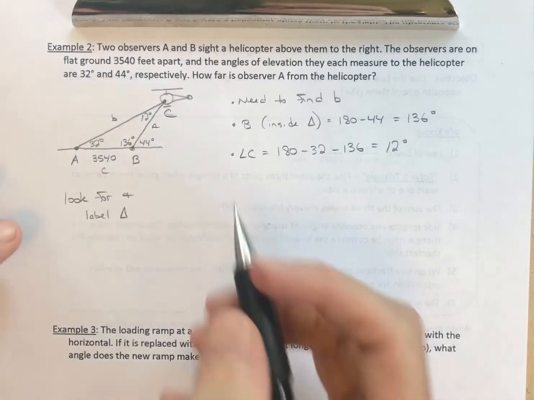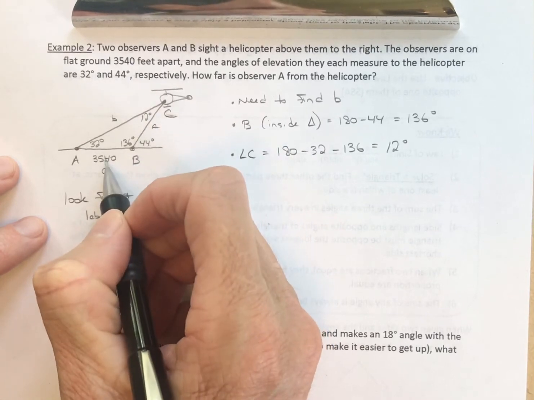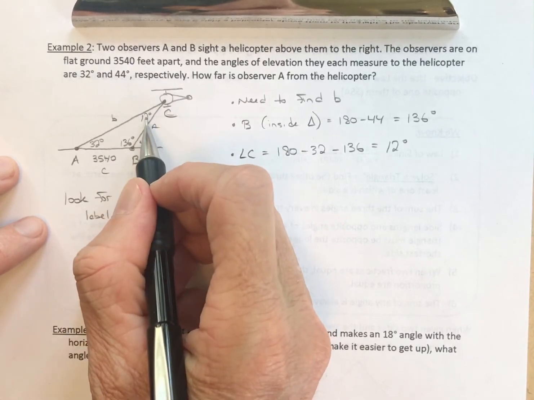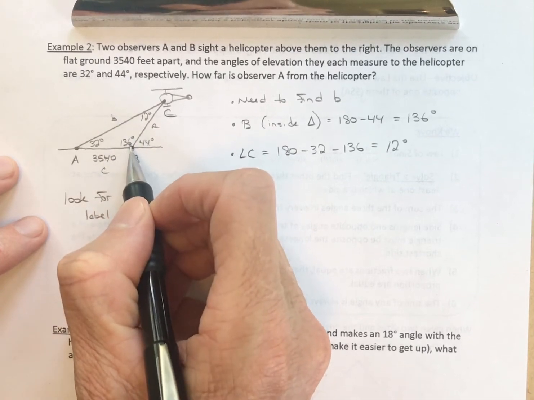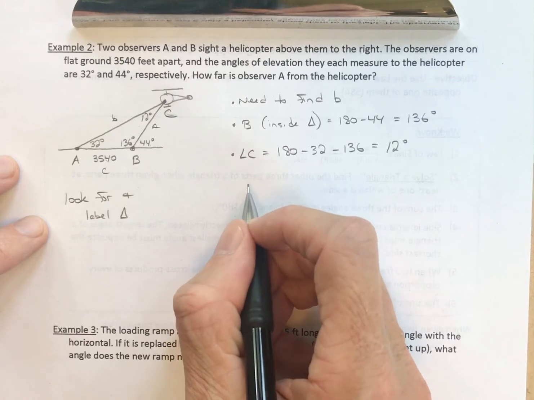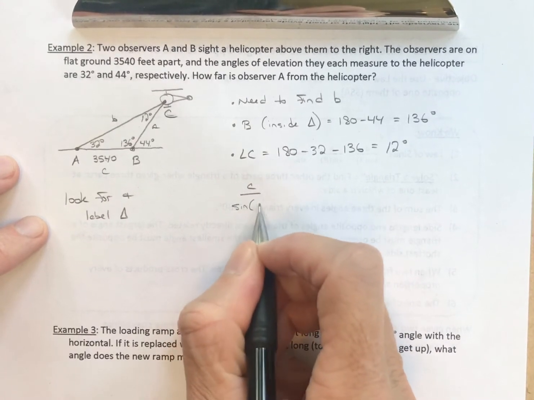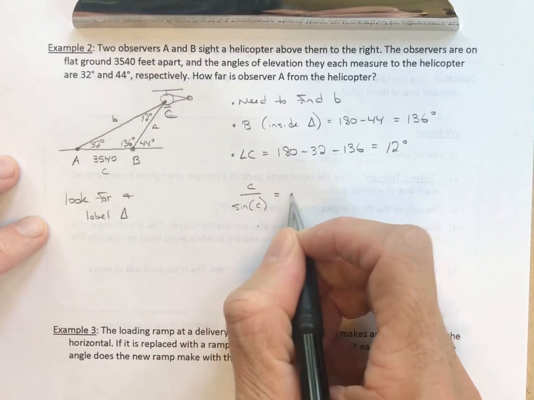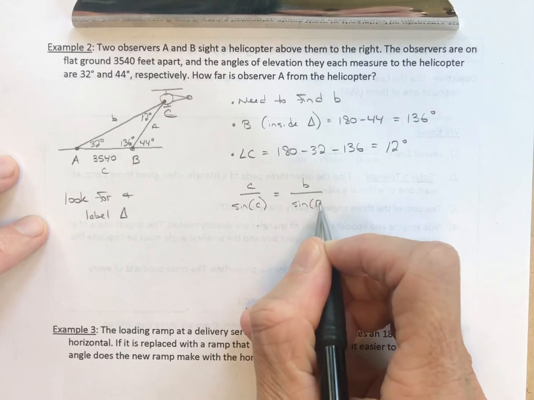Okay, well, there we go. Now I have a known ratio, length of C over sine of C, and my unknown ratio, length of B over sine of B. So the known is going to be C over the sine of C, and my unknown is going to be B over the sine of B.